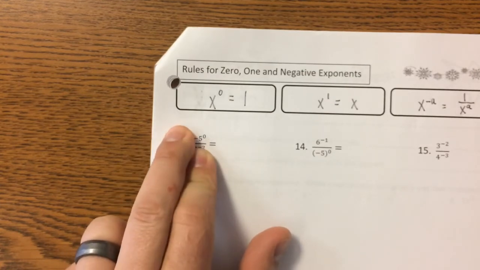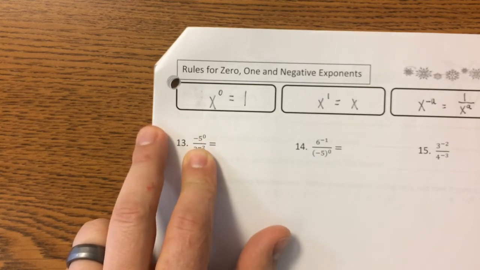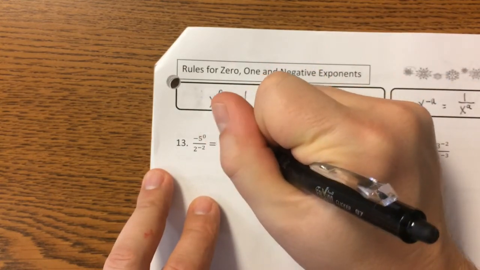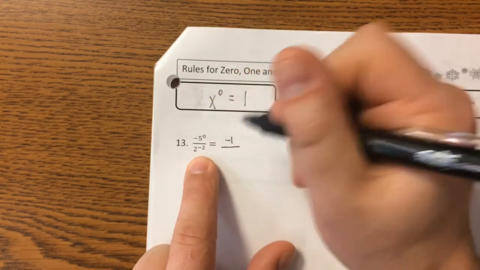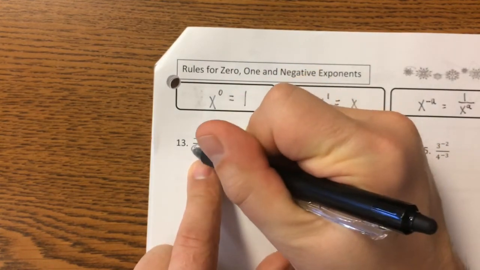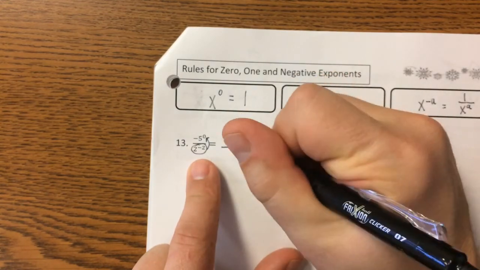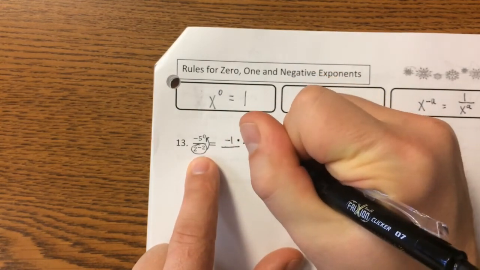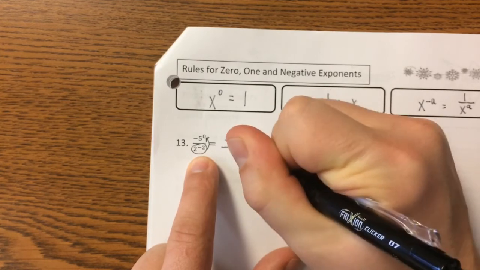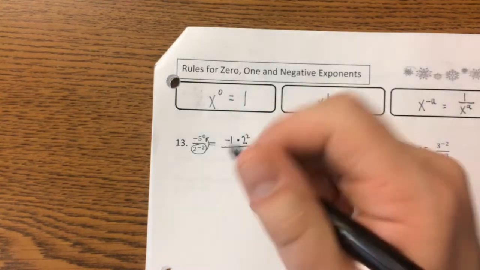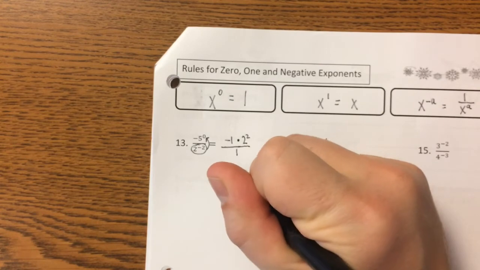Well, let's start with this. What's 5 to the 0th power? 1. So negative 5 to the 0th power, negative 1. Now, this negative power down here, I need to move that to make the power positive. So it would be negative 1 times 2 squared. So what's 2 squared? 4. We get negative 1 times 4 is negative 4.